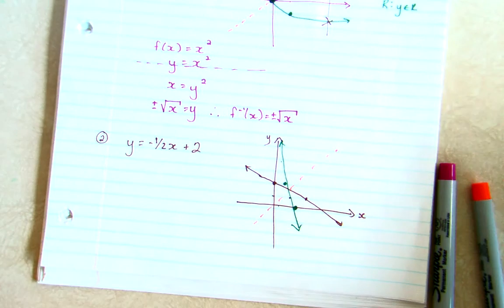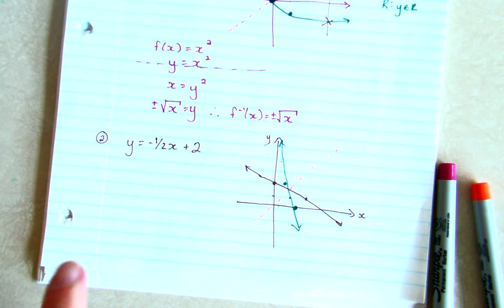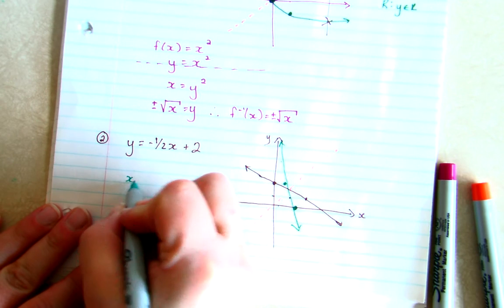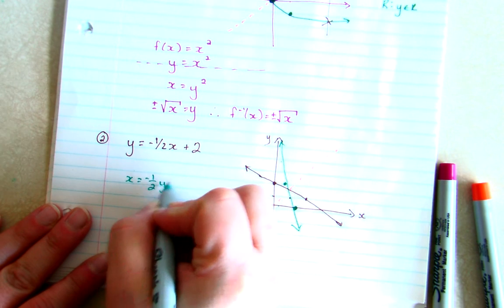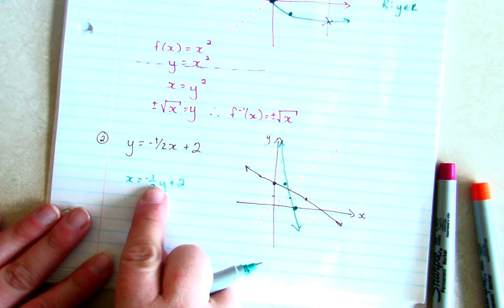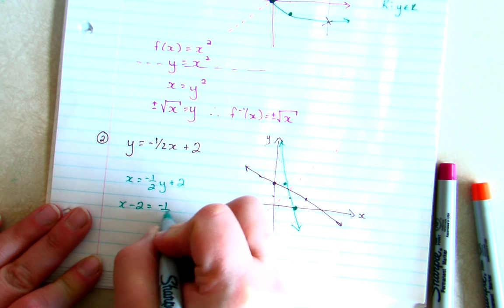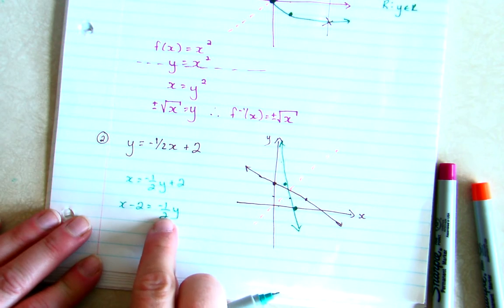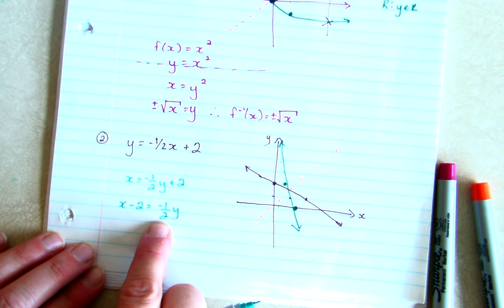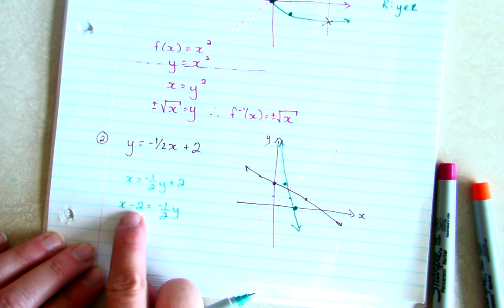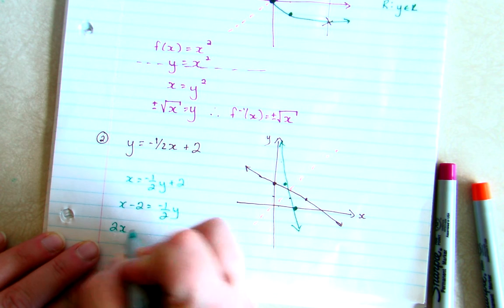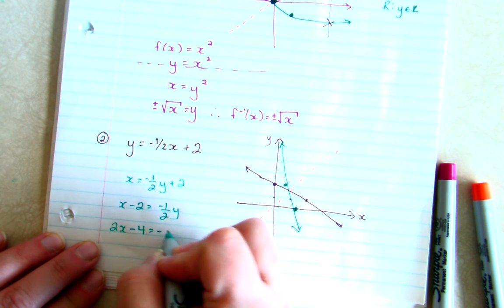And now if I want to find the equation for my inverse, I'm going to switch x and y. And now I'm going to solve for y. So I'm going to bring the 2 over and subtract it. You can think of this as a fraction, or I can think about this as a divide by 2. So the inverse, or opposite, of a divide by 2 is times 2. So I'll end up with 2x minus 4 equals negative 1y.